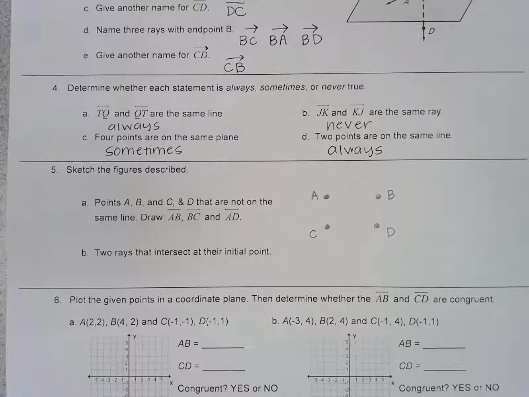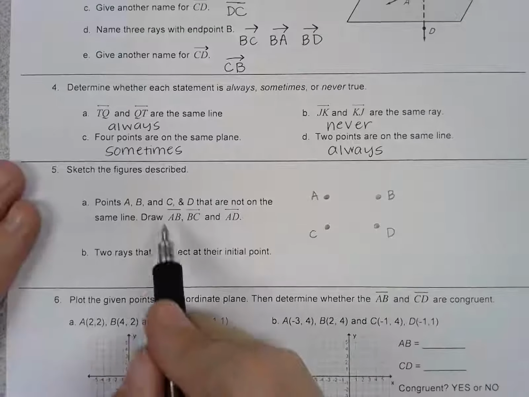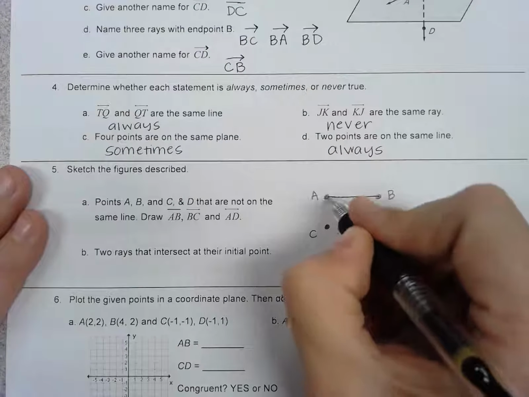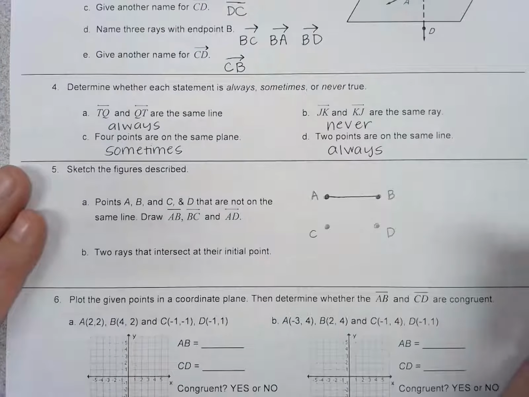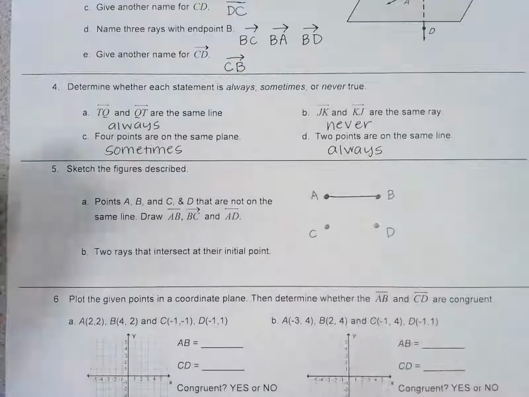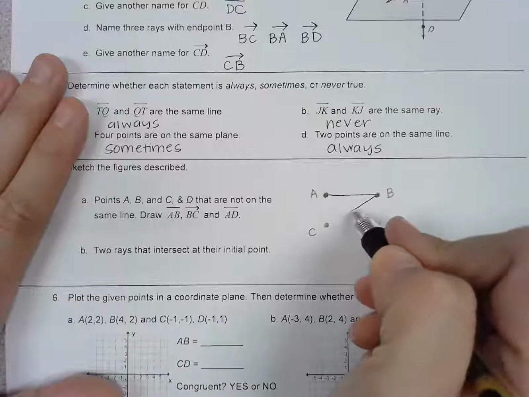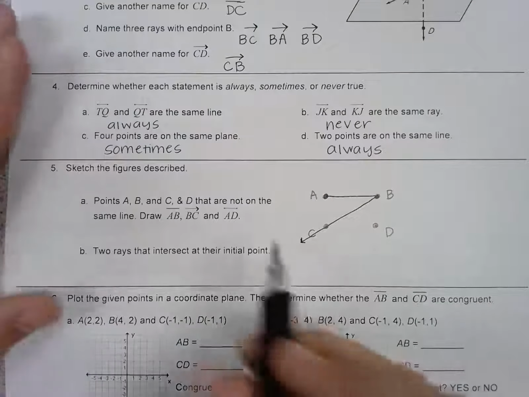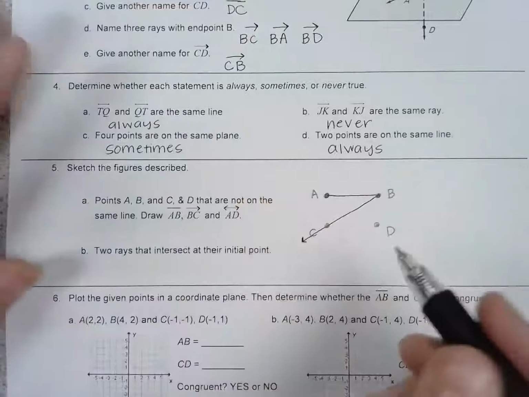And then it wants us to draw in a segment. Notice how this doesn't have any arrows on it. So it wants us to draw in a segment from A to B. So there's my segment. And then from B to C, it wants me to draw a ray. Yeah, this is a little weird. And then from A to D, it wants us to draw in a line.